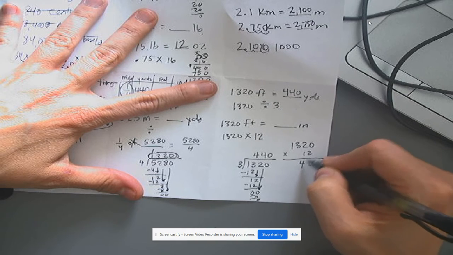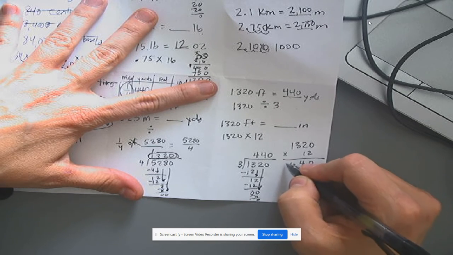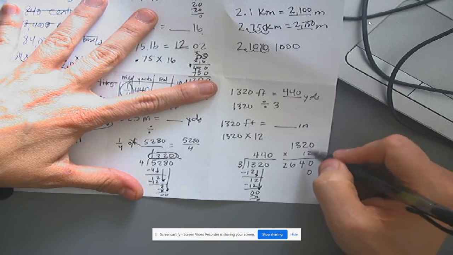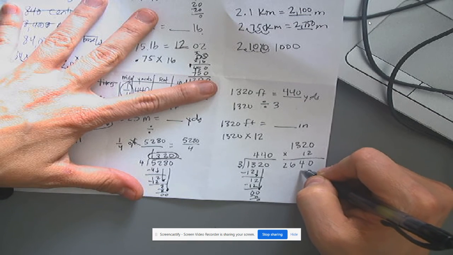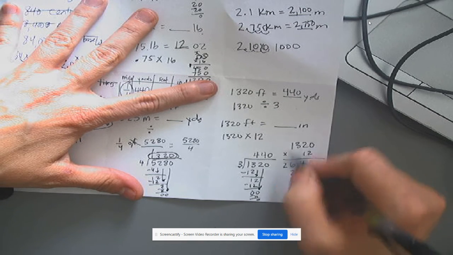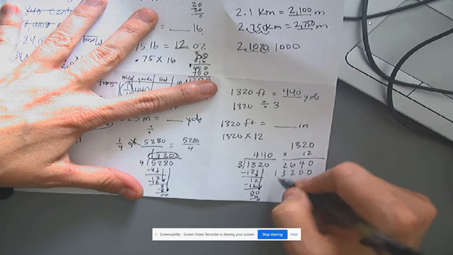2 times 2 is 4. 2 times 3 is 6. 2 times 1 is 2. A 0 to hold the place value. 1 times 0 is 0. 1 times 2 is 2. 1 times 3 is 3. 1 times 1 is 1.